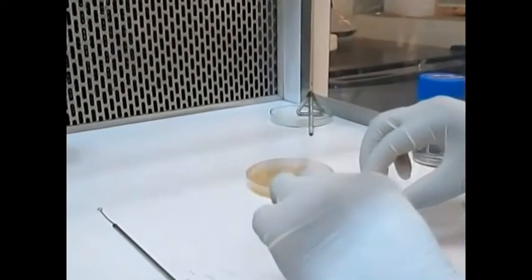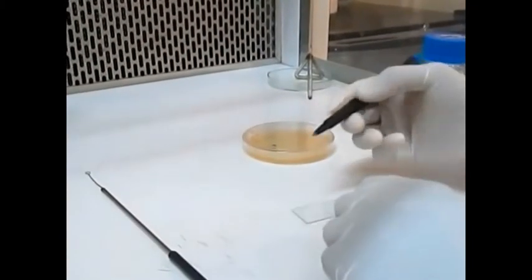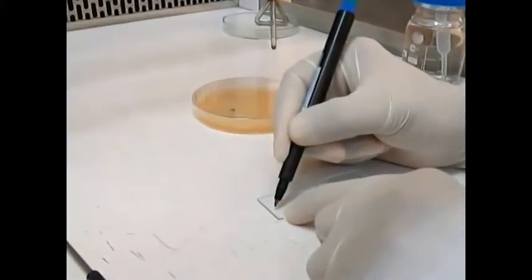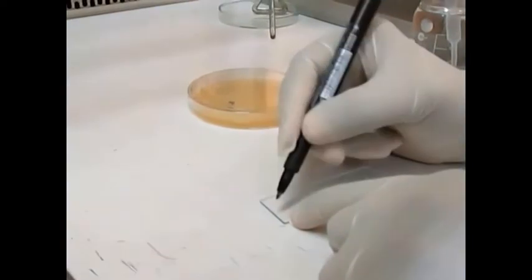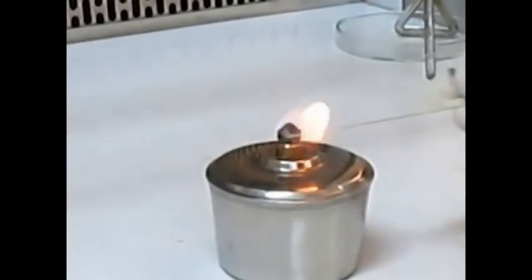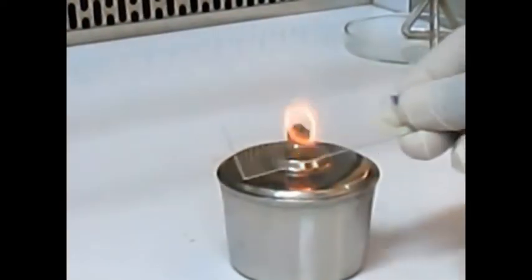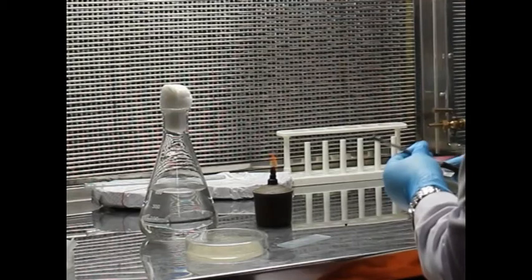First, a fresh clean slide is taken and the smear area is marked on the underside of the slide with a marker. Then the slide is flamed and is placed on the working table. Then the tube containing the culture is rocked for attaining uniform distribution of the microorganism throughout the broth.